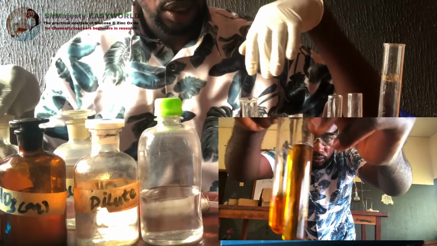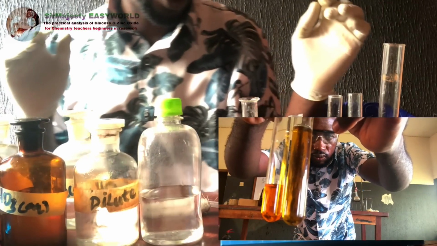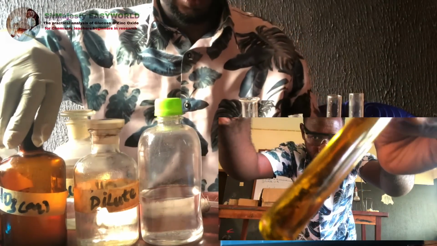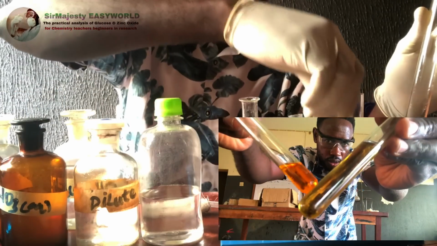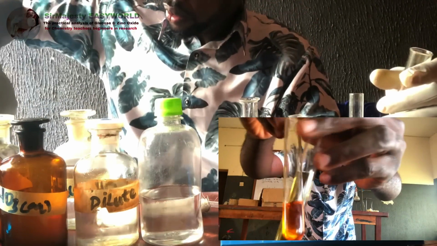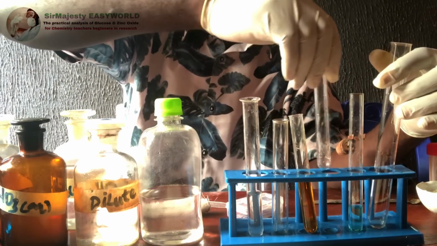Okay, the next one is where we're going to carry out something like a silver mirror test. This will take time to form, but we will do that. So first of all, maybe I will use a boiling tube.